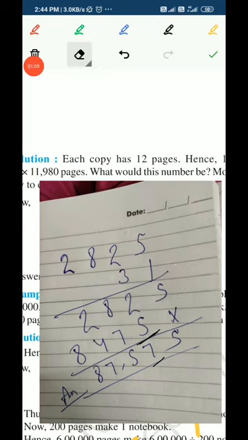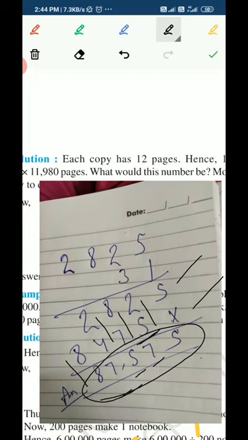Now we will add this one and this one. 5 is 5, 5 plus 2 is 7, 8 plus 7 is 15, write 5, 1 will be carried, 4 plus 2 is 6, plus 1 is 7. 87575 is the answer. That is the number of screws manufactured in the month of January 2006.